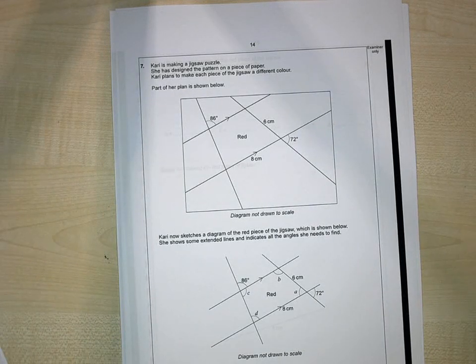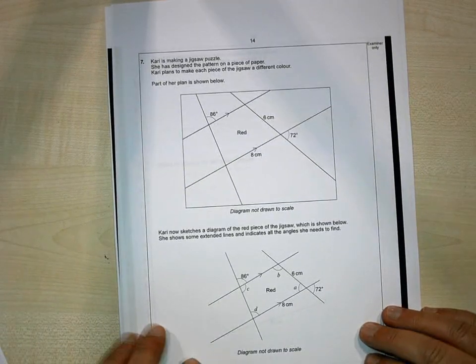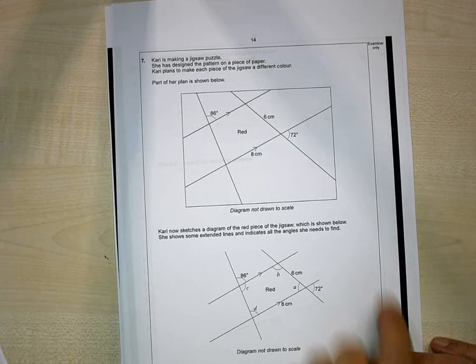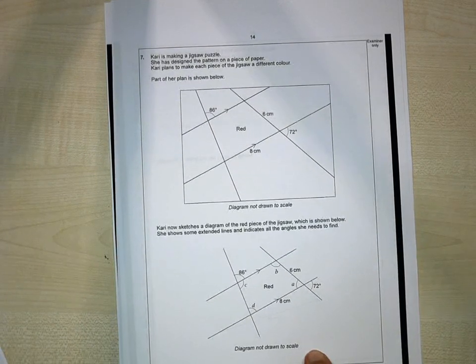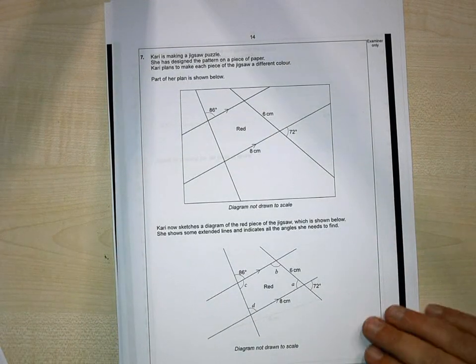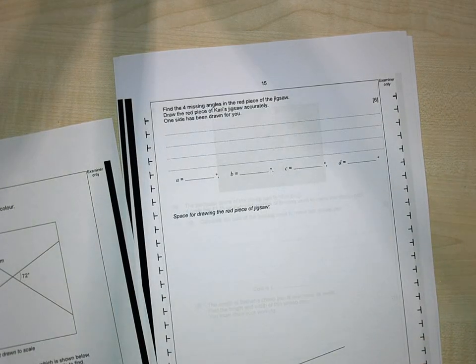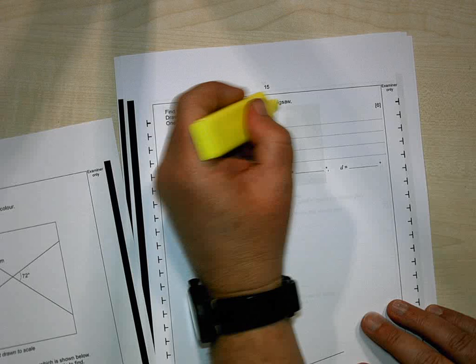Carrie is making a jigsaw puzzle. She's designed the pattern on a piece of paper. Carrie plans to make each piece of the jigsaw a different colour. Part of her plan is shown below. Okay, so you've got a massive lines and angles and measurements. Carrie now sketches a diagram of the red piece of the jigsaw, which is shown below. She shows some extended lines and indicates all the angles she needs to find.